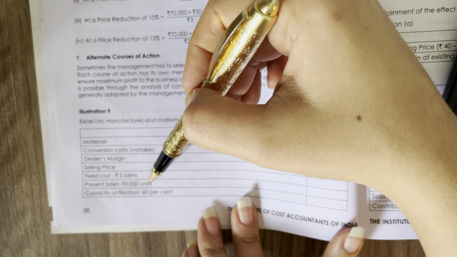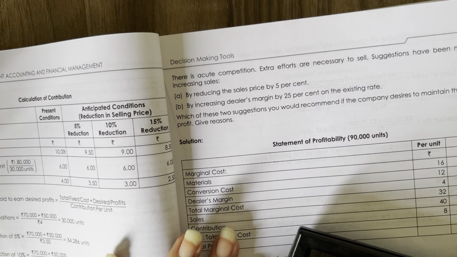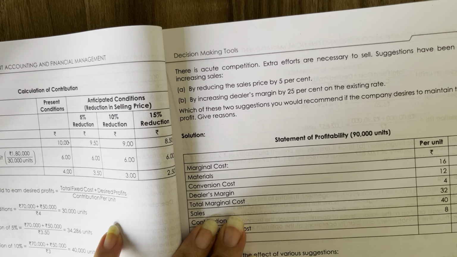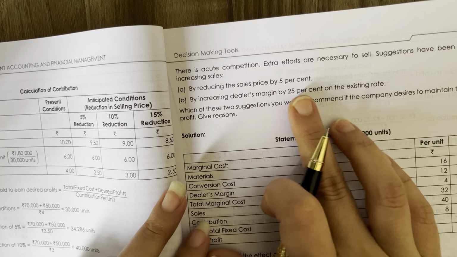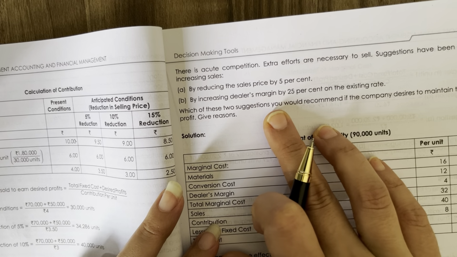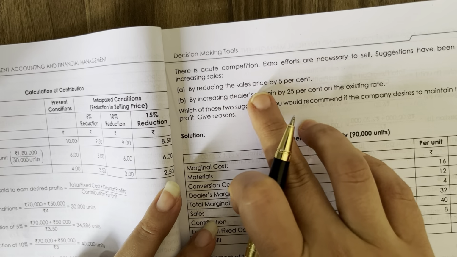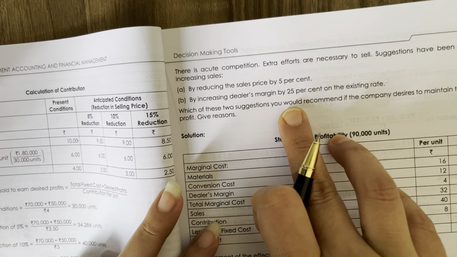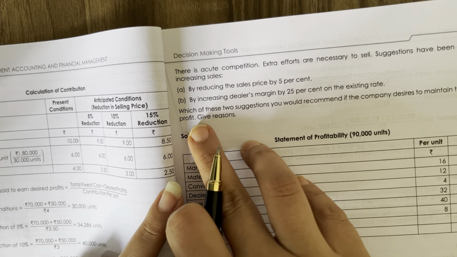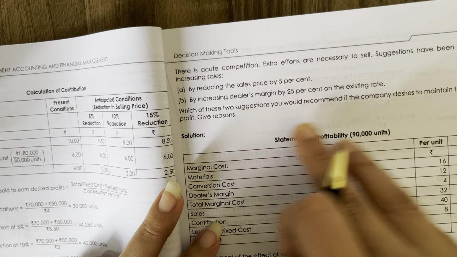Present sales is 90,000 units. Capacity utilization 60%. There is an acute competition. Extra efforts are necessary to sell. Suggestions have been made for increasing sales by reducing the sales price by 5%, or increasing dealer's margin by 25% on the existing rate. So these are my two situations. 5% is my selling price and 25% is the dealer's margin. Which of these two suggestions would you recommend if the company desires to maintain present profit?